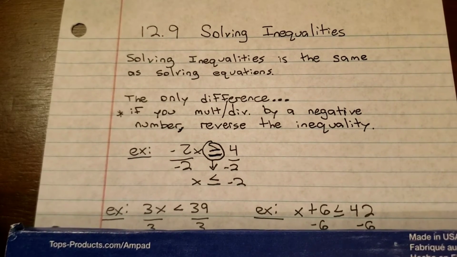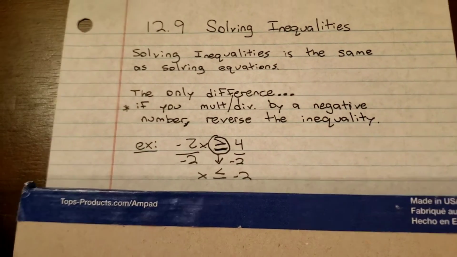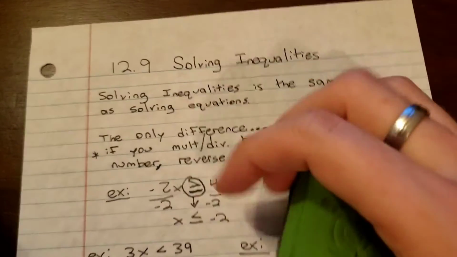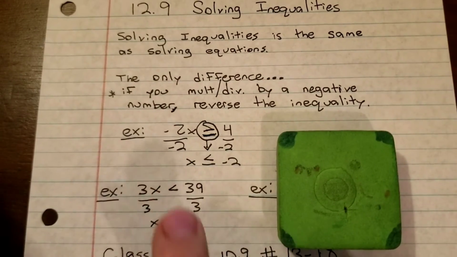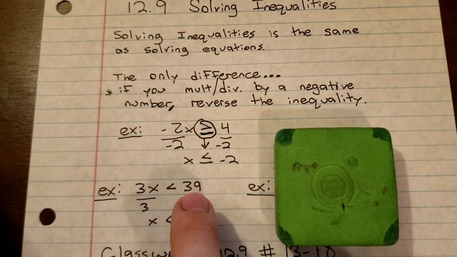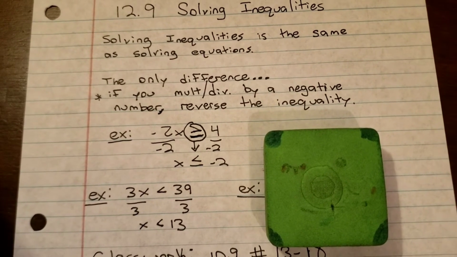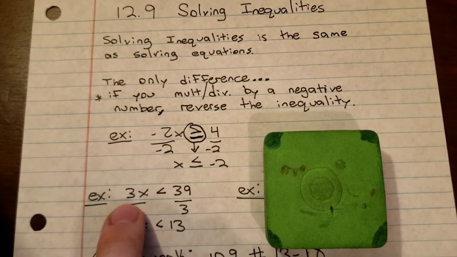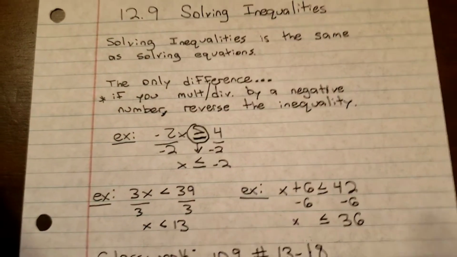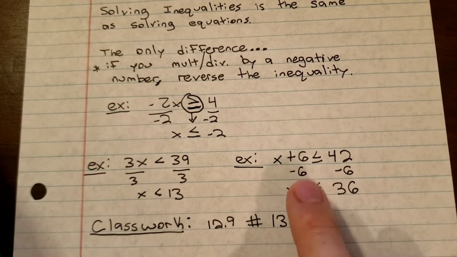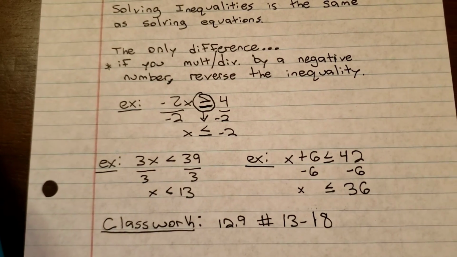Moving right along. Here are, let's see, how do I want to do this? Let me do it like so. Okay, so this one, 3x is less than 39. Well, when we divide it, the sign doesn't change, right? 3 is a positive number. Only if this 3 were negative would the sign have to flip. Over here, well, we don't have a negative number, so we're just going to divide. Boom. X is less than 13.